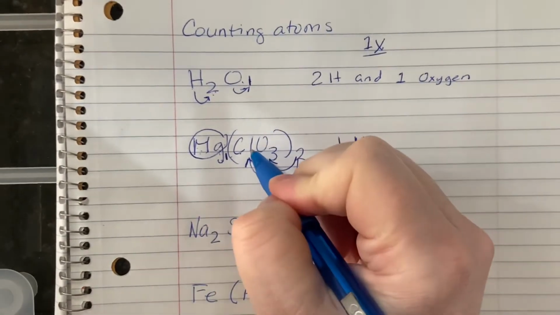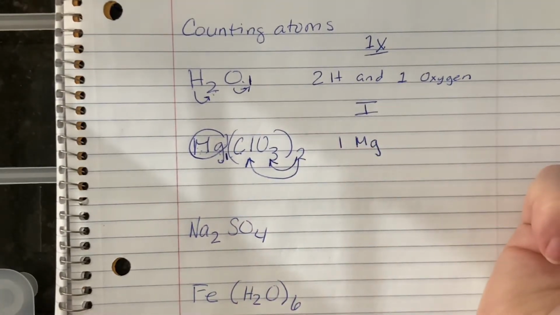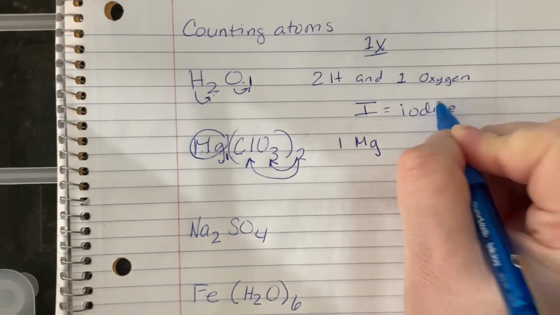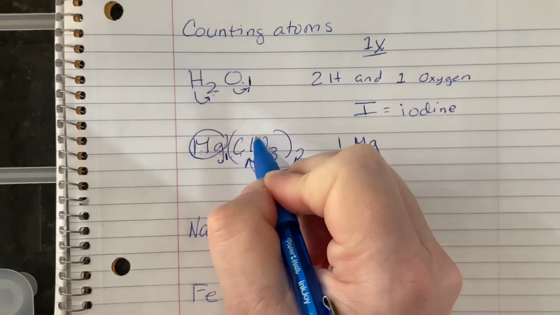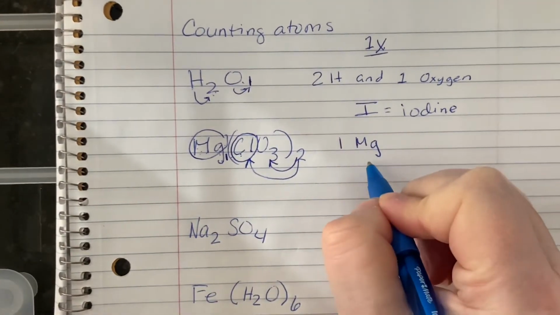Cl, same thing. This is not an I. If it's going to be an I, it's going to be written like this in chemistry. This I is for iodine. This is L, so this is a Cl. So again, this is 1 element of chlorine.